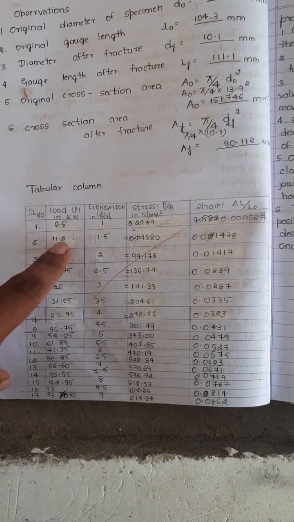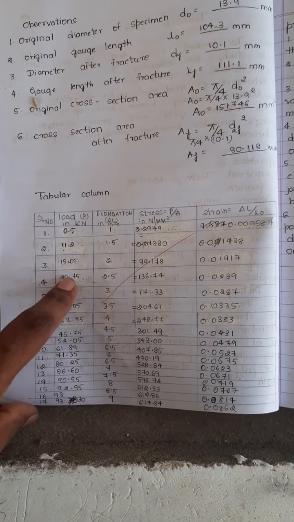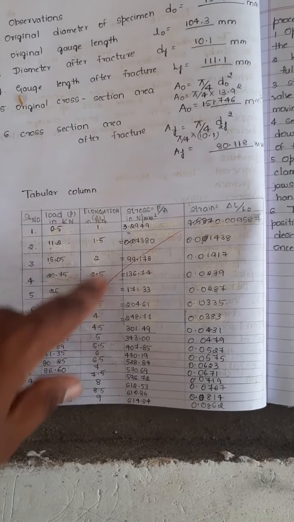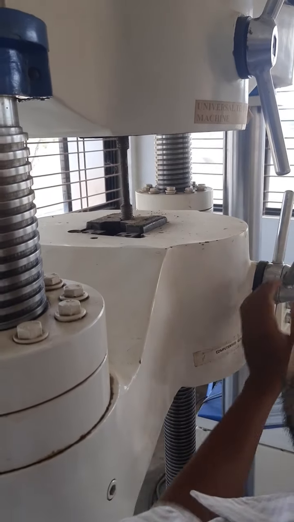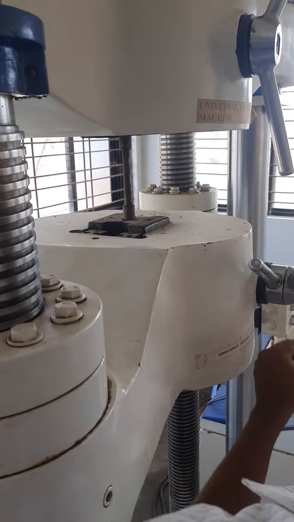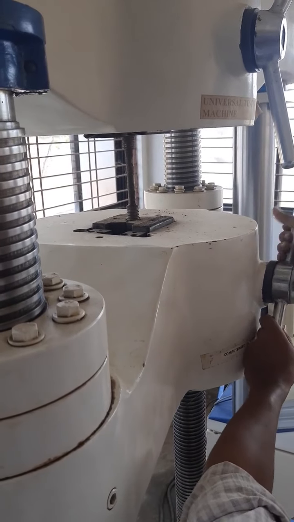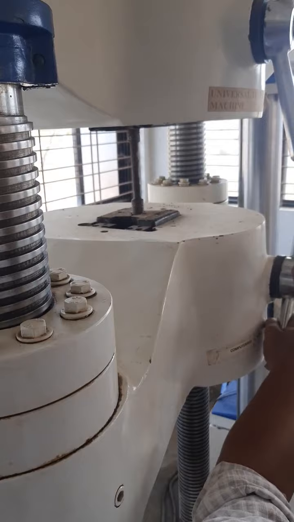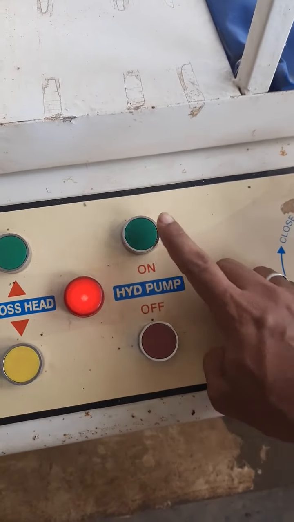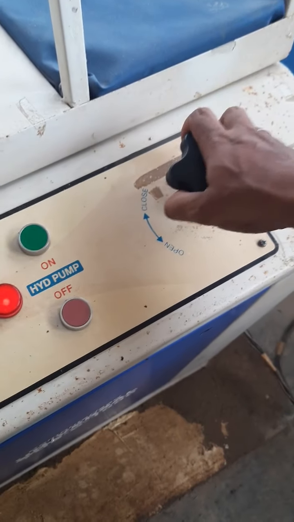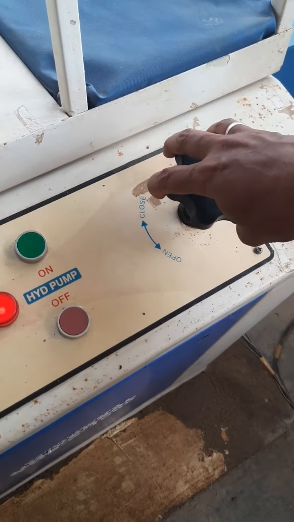So take the readings which we get from the experiment. Hold the specimen in the upper and lower jaws of the UTM machine and lock it in position. Switch on the machine and rotate the right hand wheel to the open position.